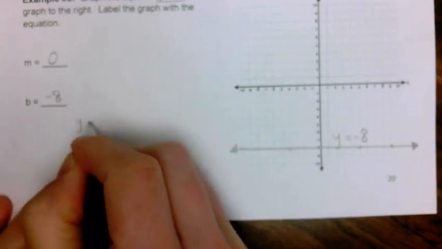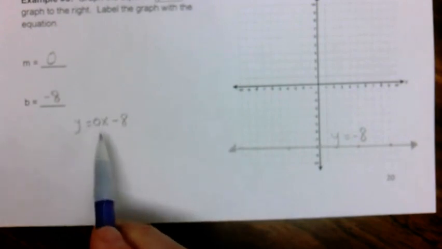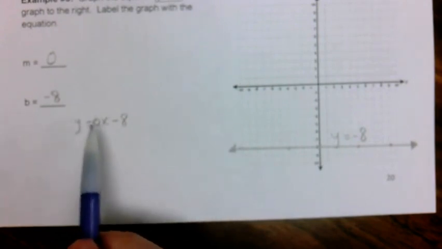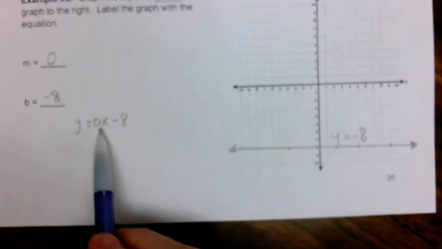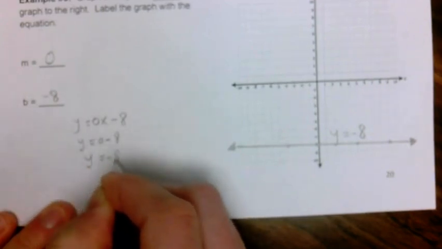So another way of thinking about this equation, we could write y equals 0x minus 8. There is no vertical change, so the slope here is going to be 0. So 0 times x, well, that's just 0. And 0 minus 8 is -8, which is how we end up with that equation again, y equals -8.